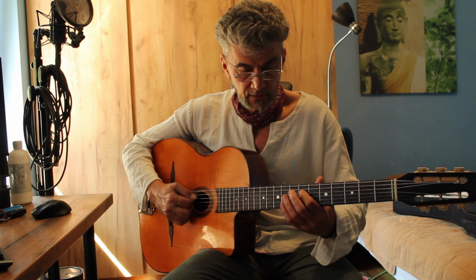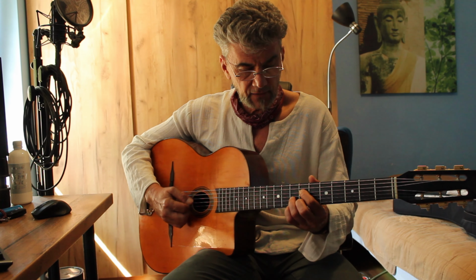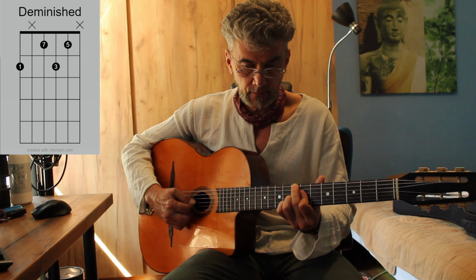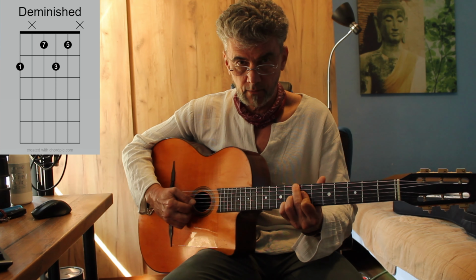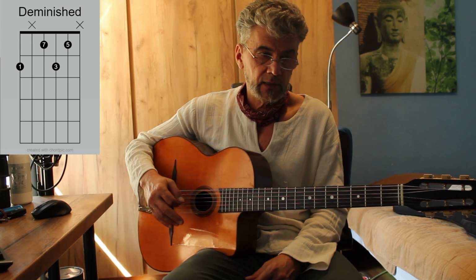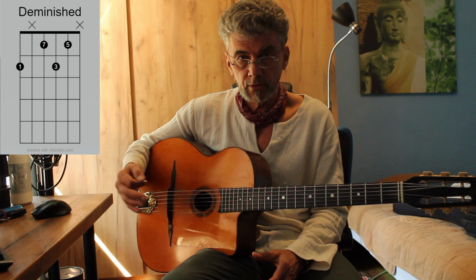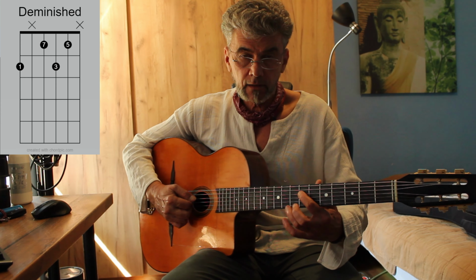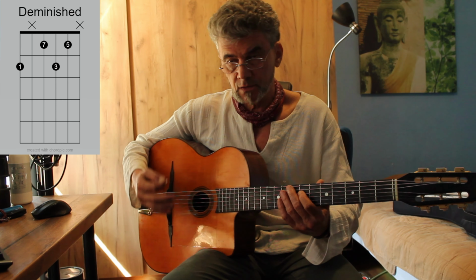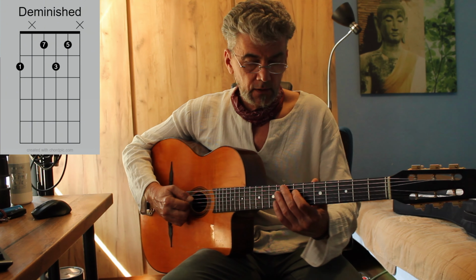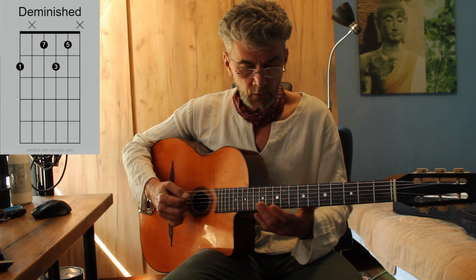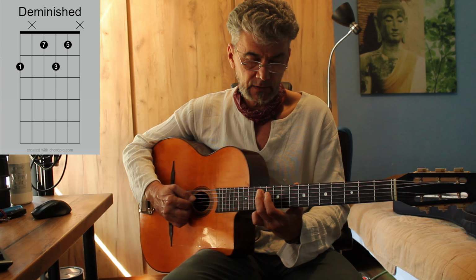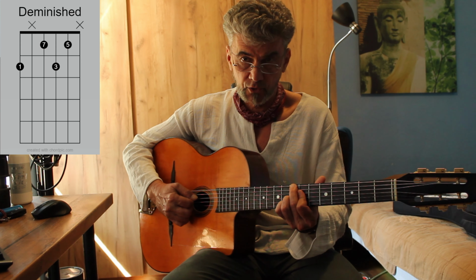But if we move the 7 down here, half a step, then we get a fully diminished chord. This is the shape. So a diminished chord consists of only minor thirds. So we have a C, E flat, G flat, and an A, which is double B flat. But it's also an A. So from the minor third from a G flat is an A. So this is your fully diminished shape.